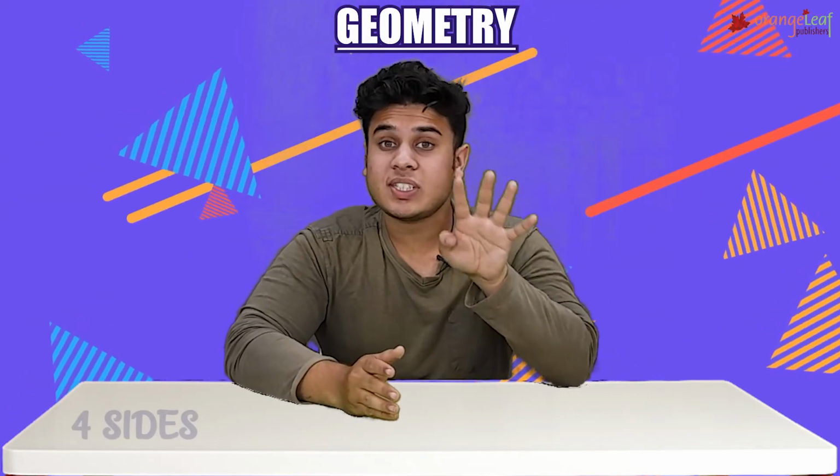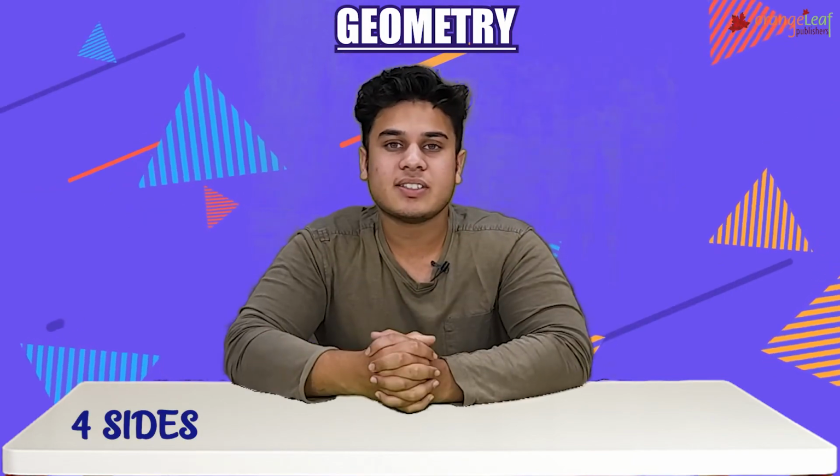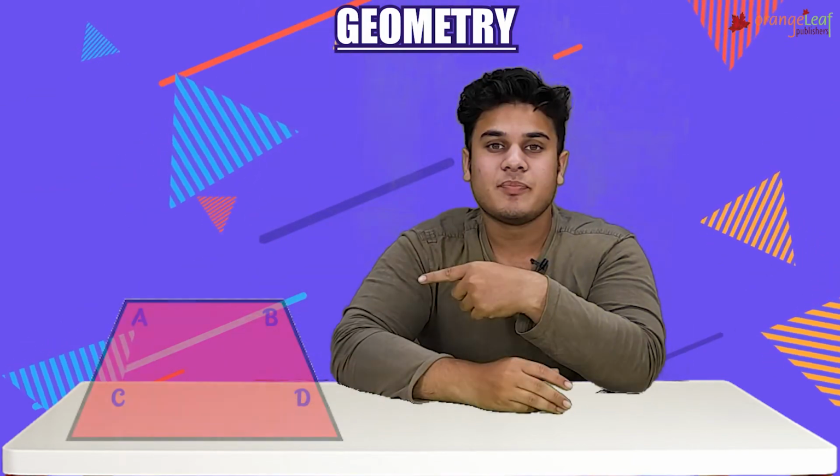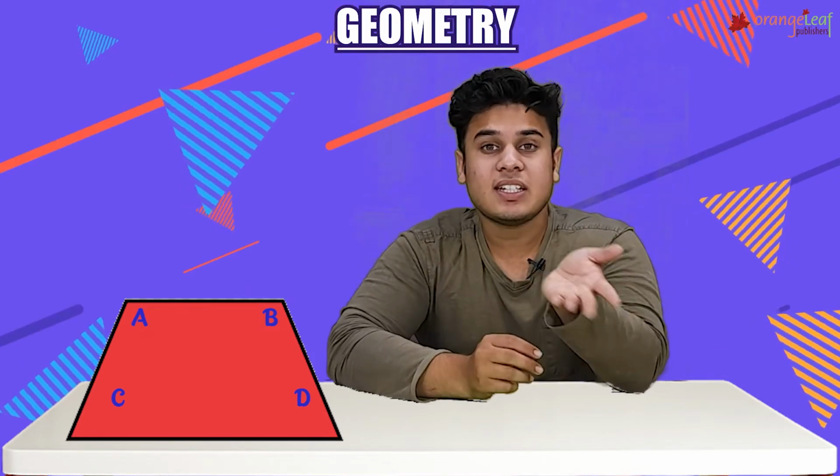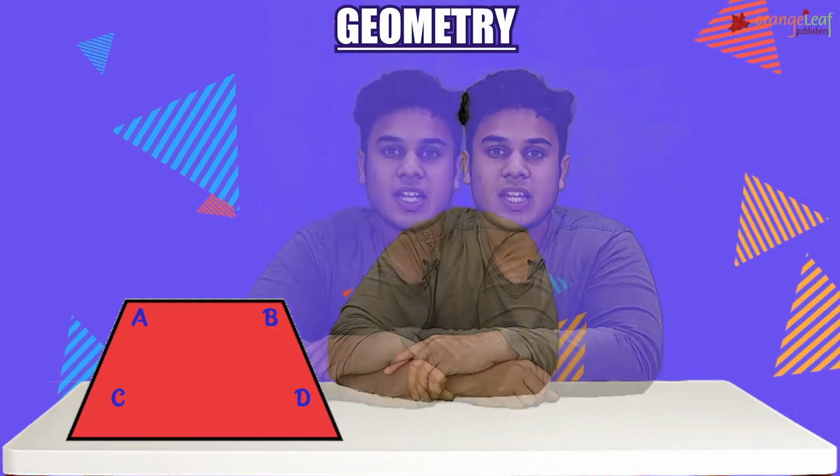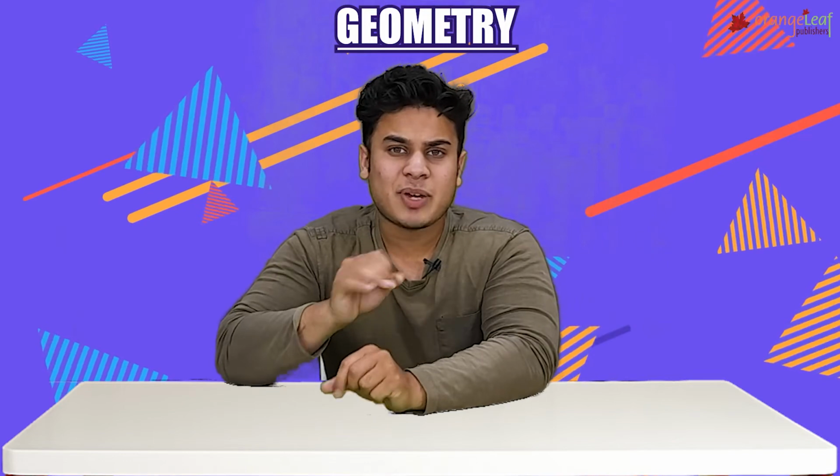Polygons with 4 sides are called quadrilaterals. Have a look at this figure. Here, ABCD is a quadrilateral. Squares and rectangles are special quadrilaterals.